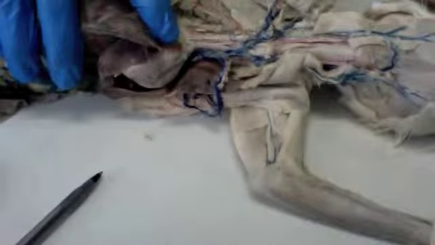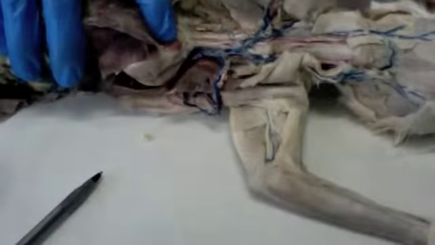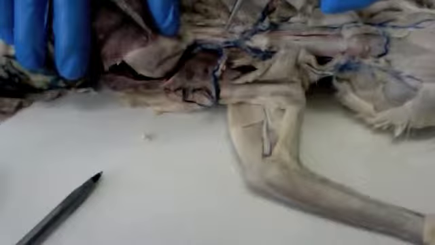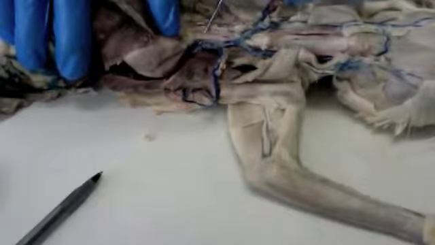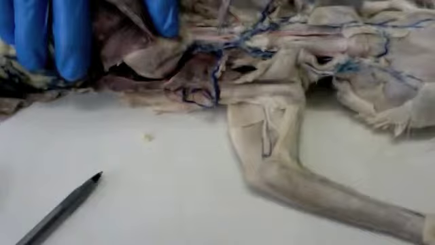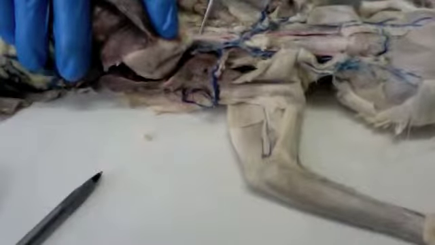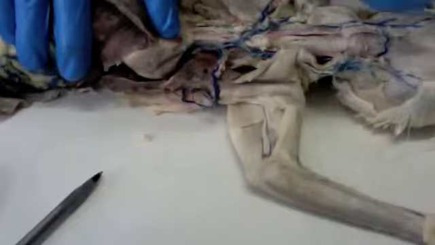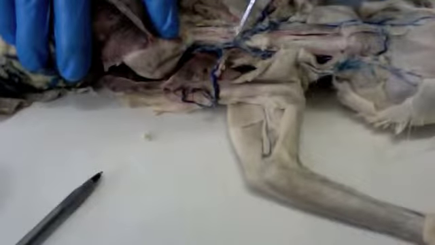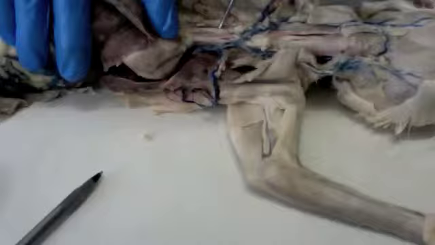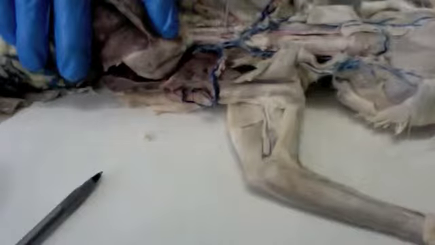The brachiocephalic artery is located here. This is the brachiocephalic artery. And then we have the right and left subclavian arteries. The right one is located here, and the left one is located here. This is the left subclavian artery.